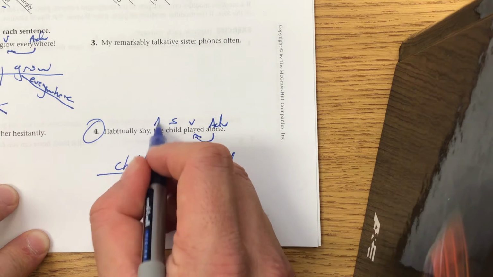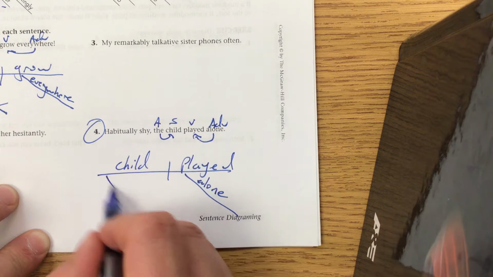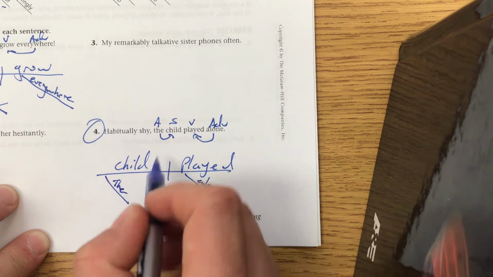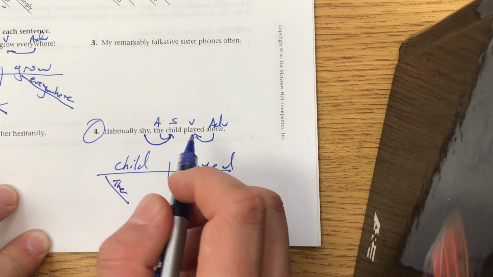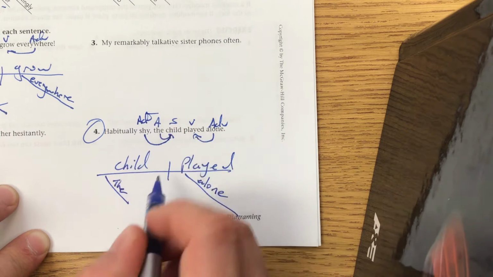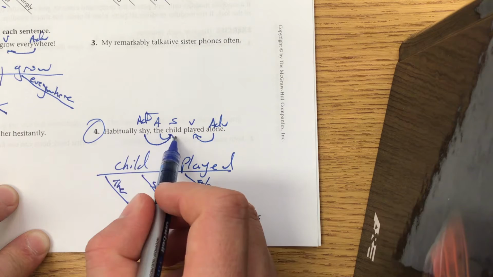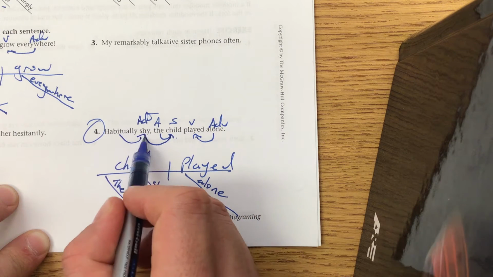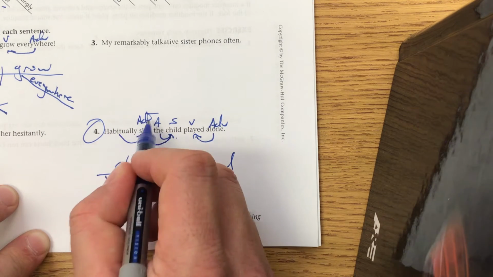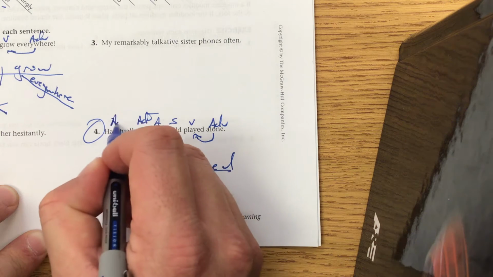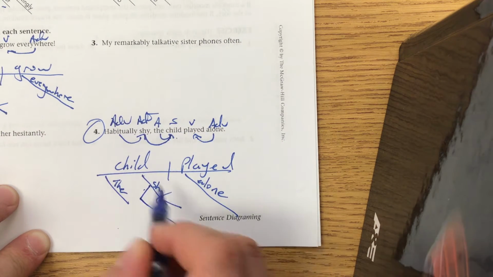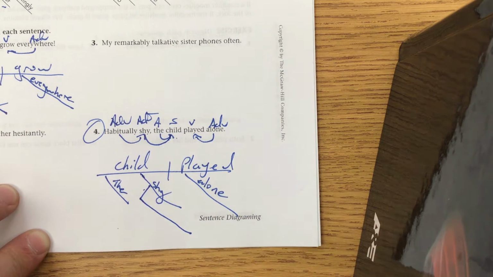The is an article. It goes with child. Shy tells me more about the child, so it's an adjective. Habitually does not tell me more about the child, it tells me more about how shy they were. So since it modifies an adjective, it becomes an adverb, and it comes off of shy.